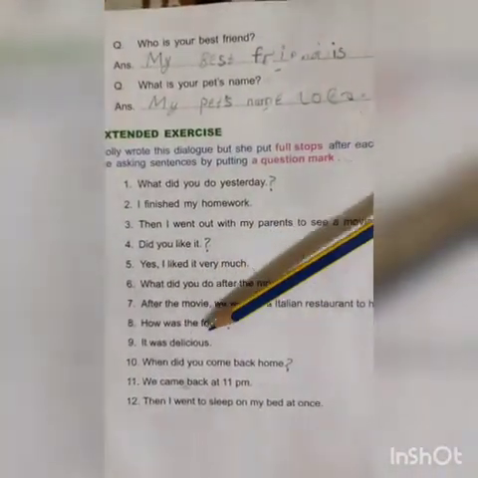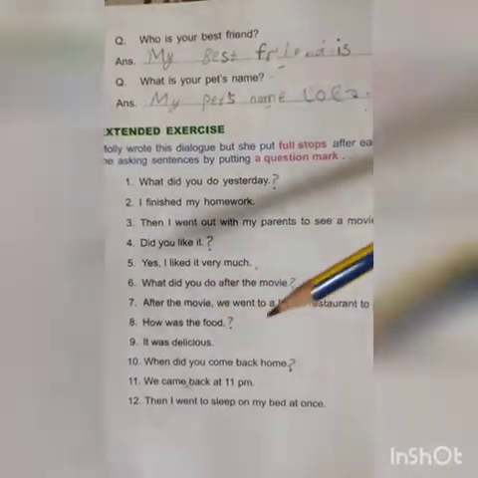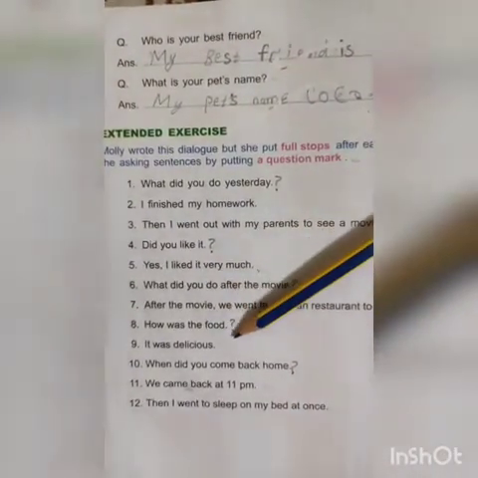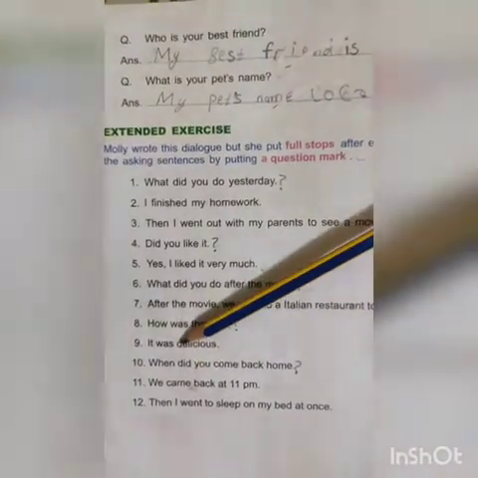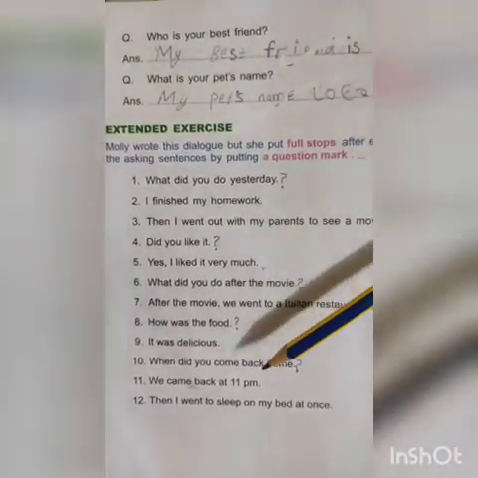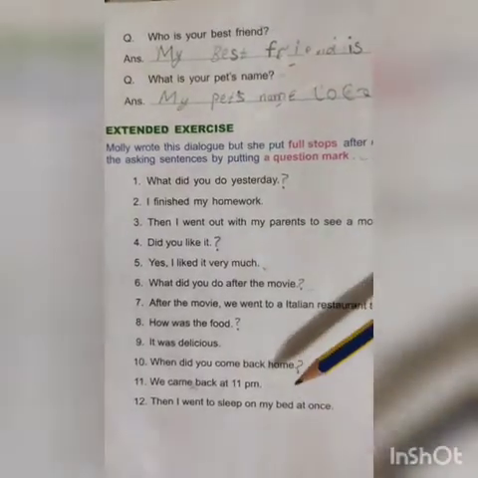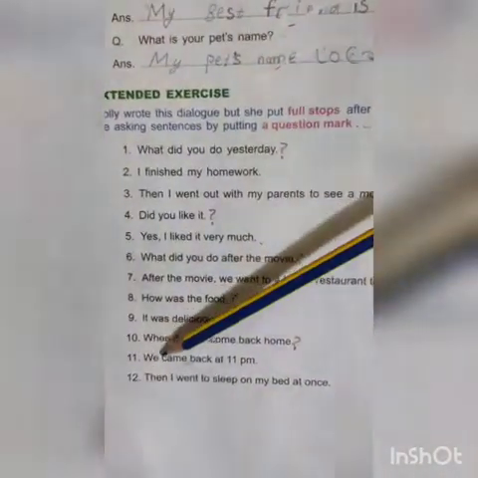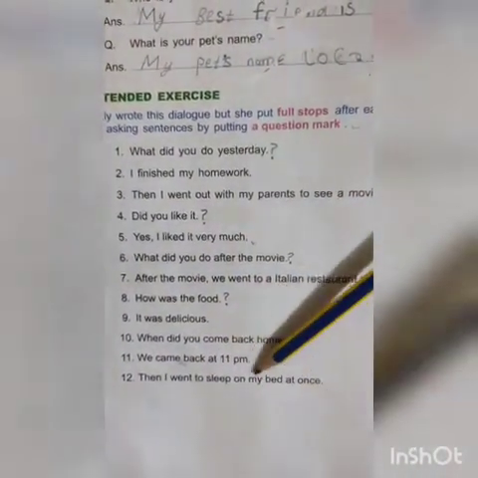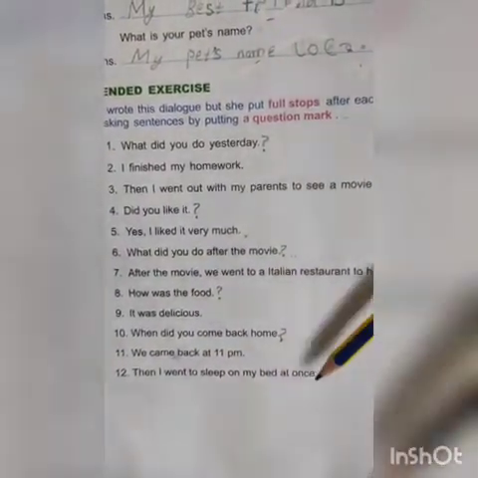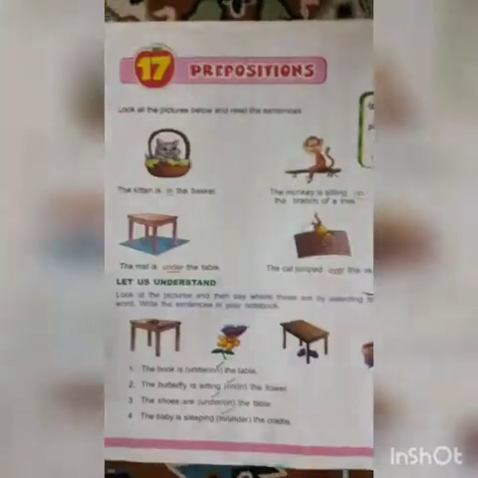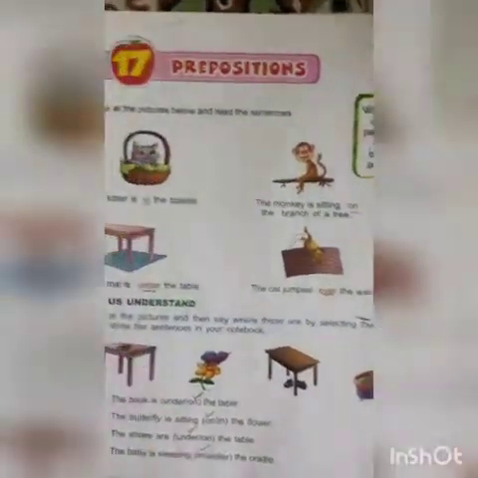How was the food? It is an asking sentence, so you put a question mark here. It was delicious. Full stop. When did you come back home? It is an asking sentence, question mark. We came back at 11 p.m. You put a full stop here. Then I went to sleep on my bed at once. Put a full stop here. Now look at your page number 49.